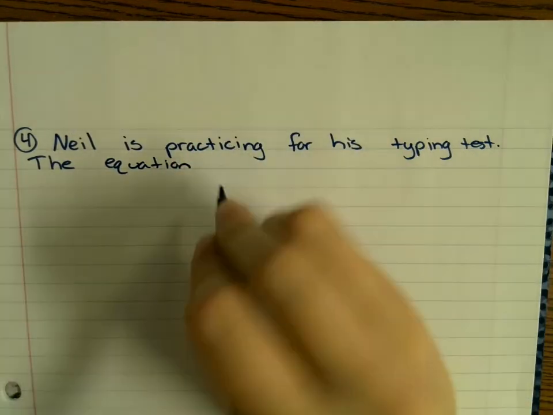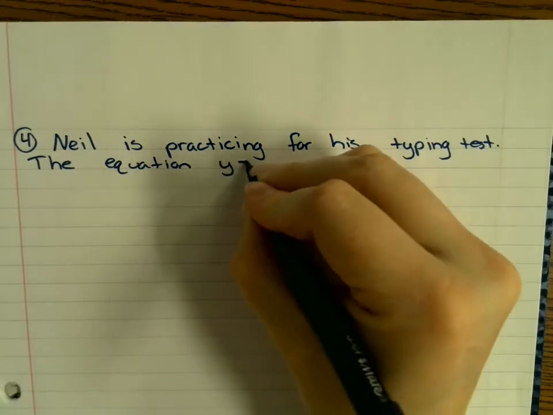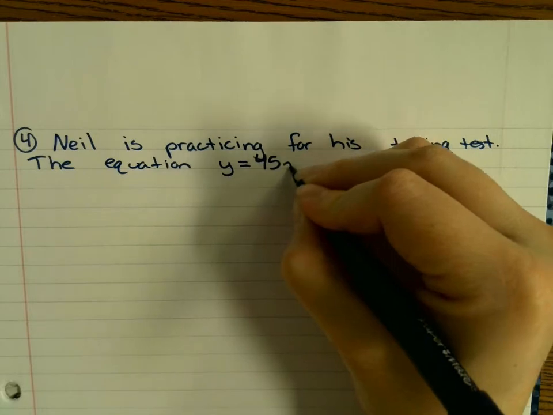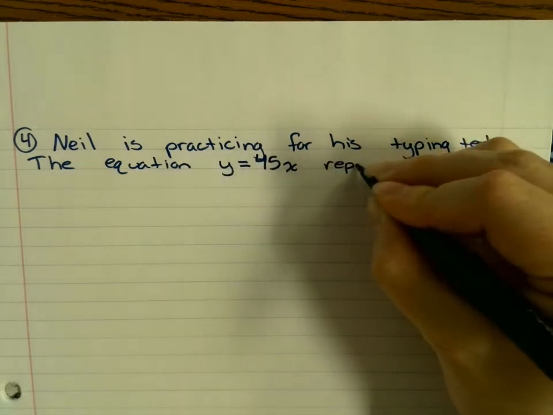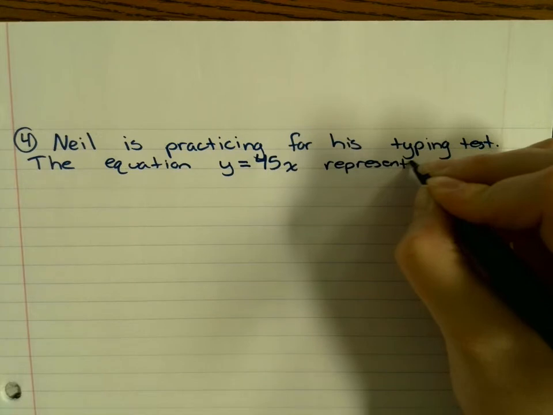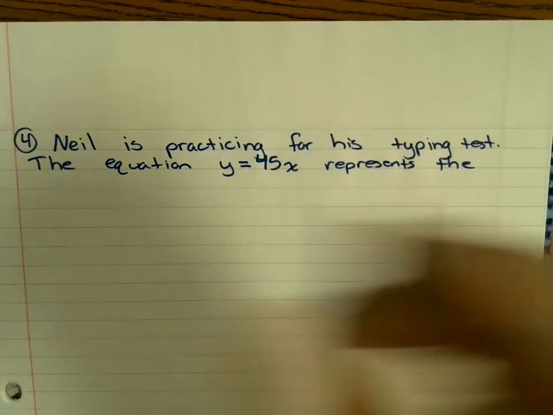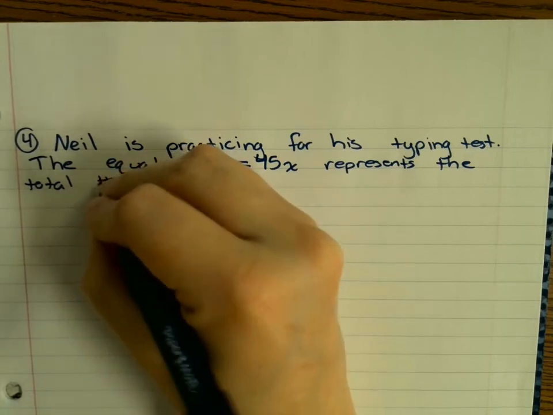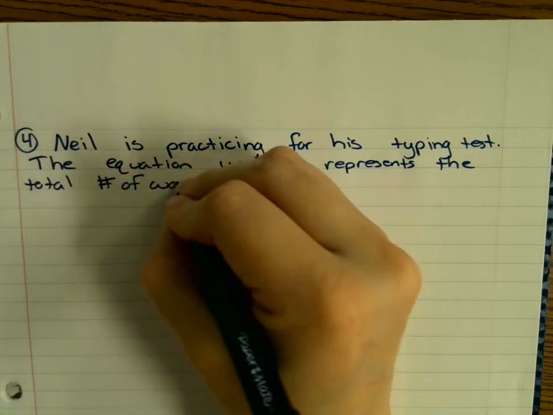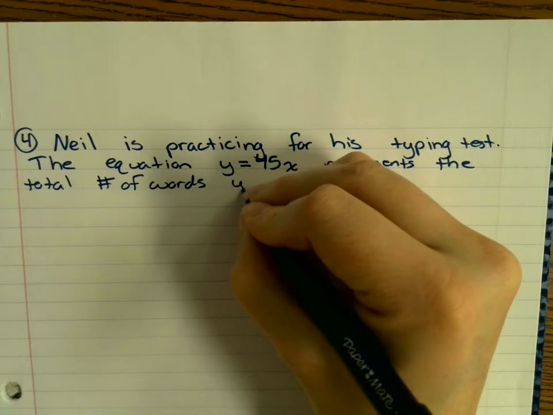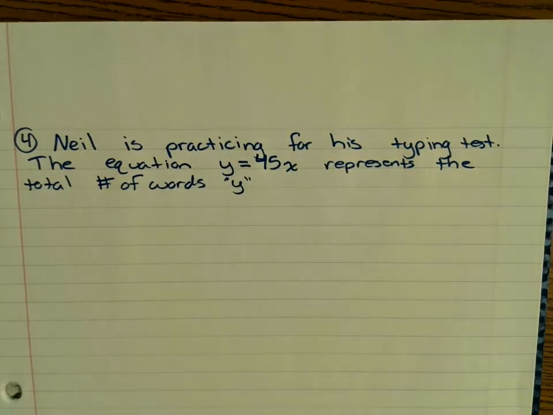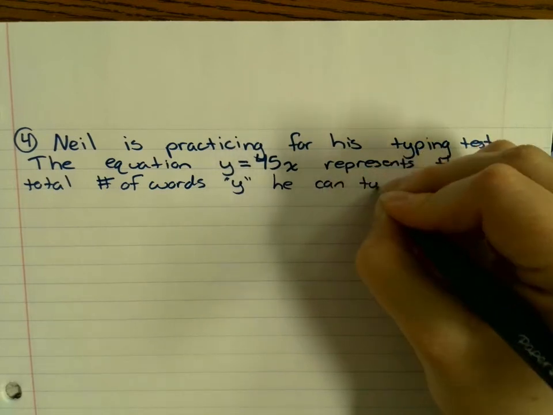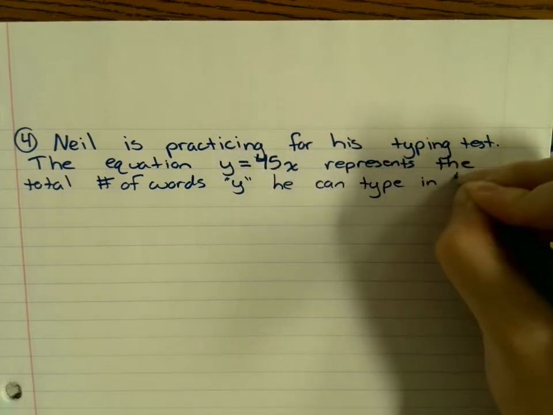The equation y equals 45x represents the total number of words y that he can type in x minutes.